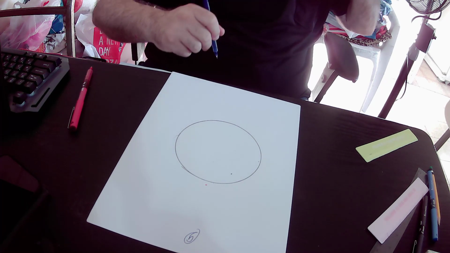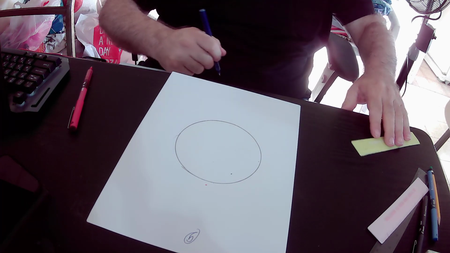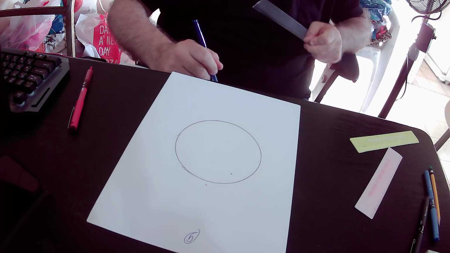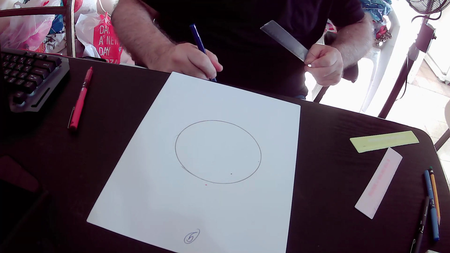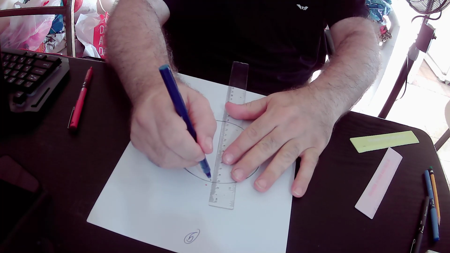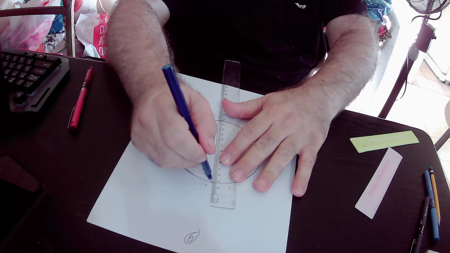So if we have two peripheral angles that rest on the same chord or same arc, we have peripheral angle alpha.